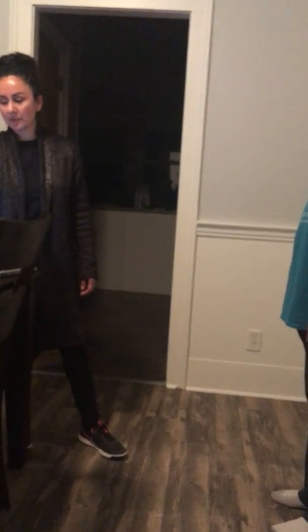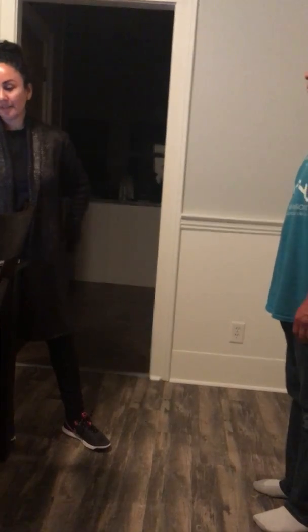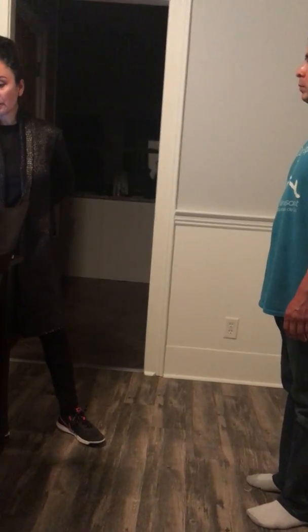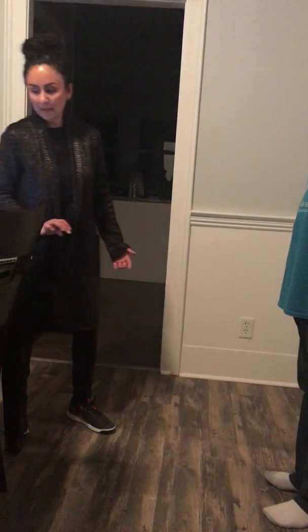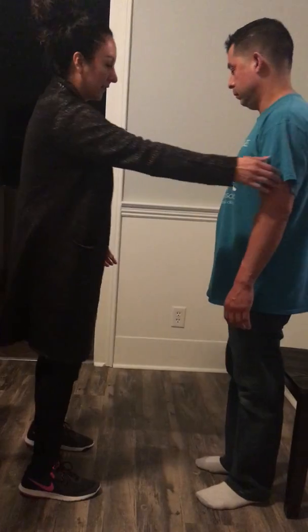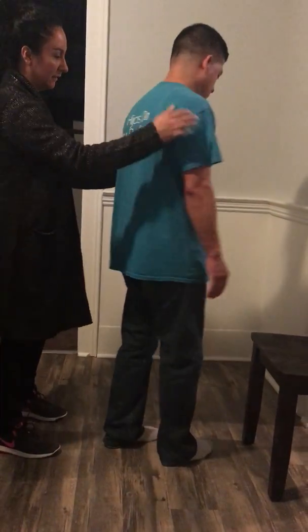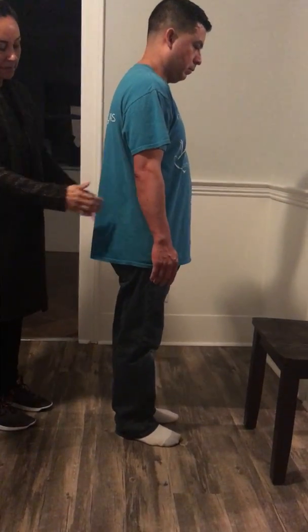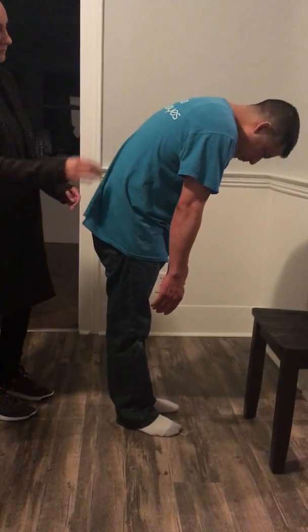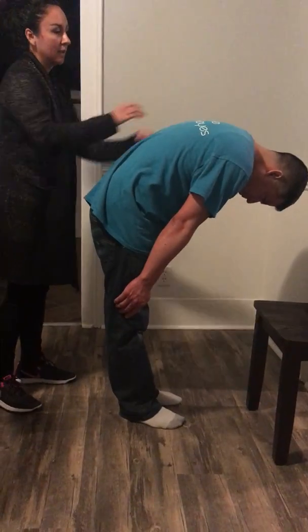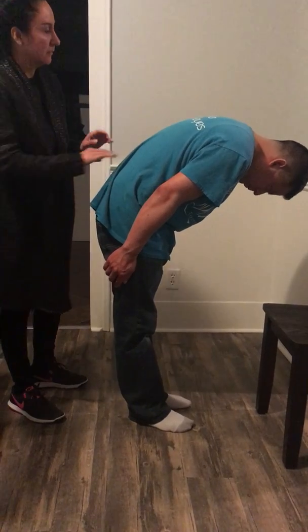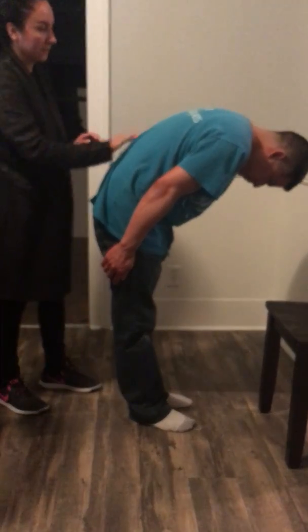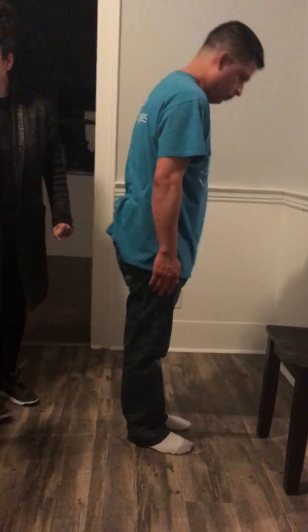Now the next thing that I'm going to do is I'm going to assess his spine for any curvature that's going on. So I'm going to have the patient, you can stand like this. I'm going to ask you to bend at the waist, all the way down, a little bit further. I want to assess his spine to make sure that it's nice and straight. Okay, you can go ahead and stand.